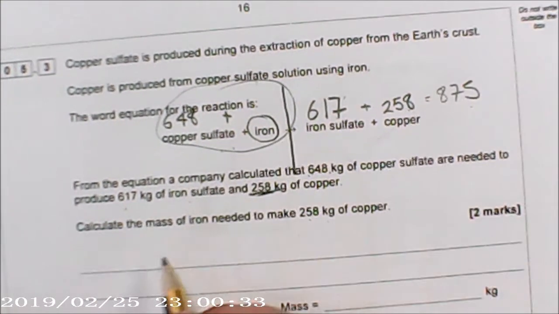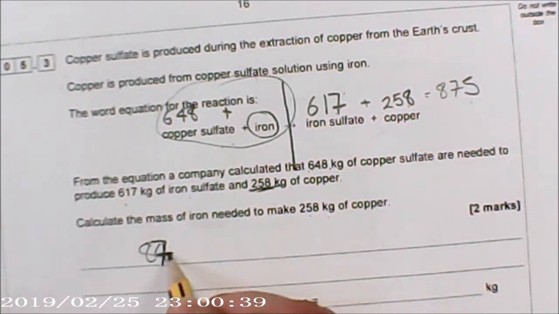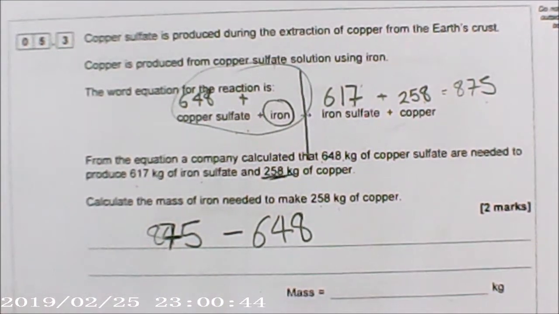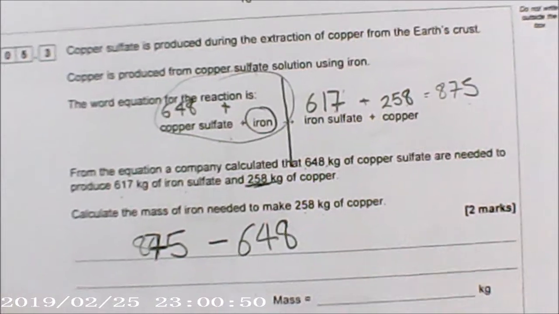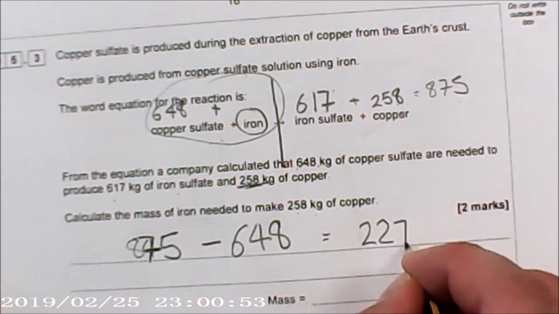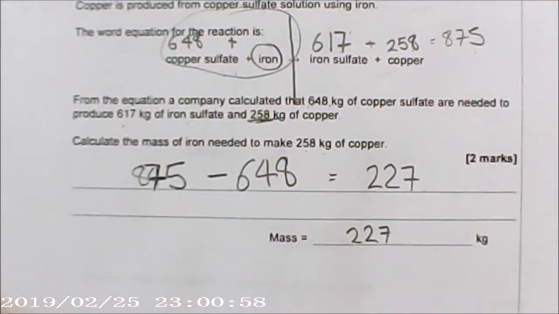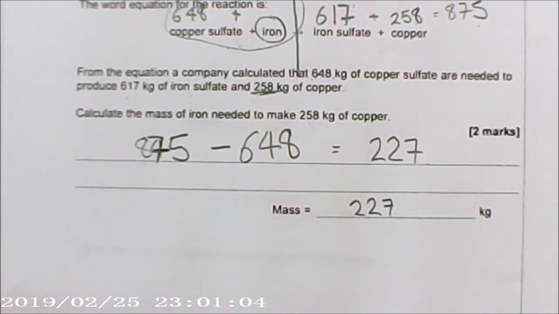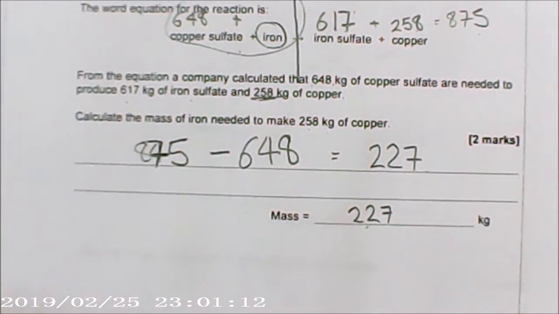So we need to take that 648 from 875. So I'm popping into my calculator 875 minus 648, and that gives me 227. So if you got 227, that is also a mark. Okay. If you put 227 without the working out, that is automatically worth 2 marks, but as we always say, please show your working out, because if you get this bit wrong, you can still pick up marks in the working out.